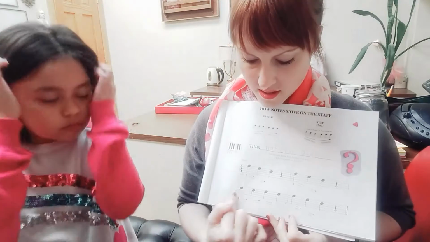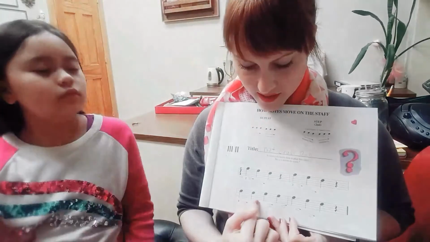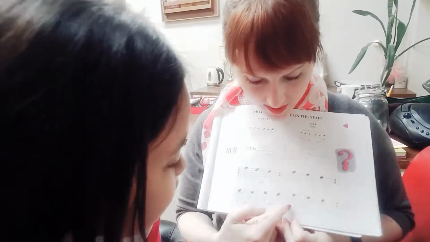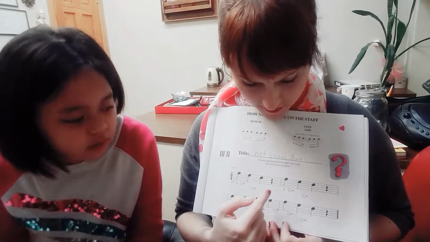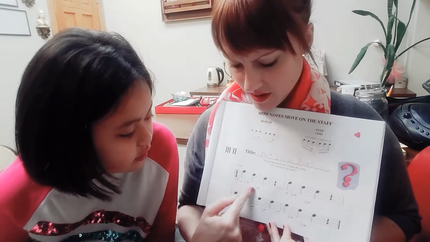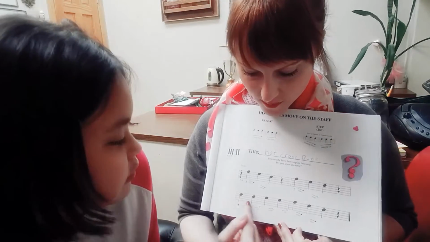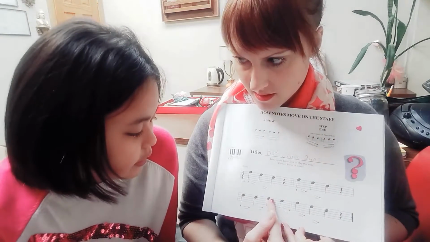So right here, what direction are these notes moving? Repeat. Yes, those are repeating. And what direction are those? Going down. Right, and what about these 2 right here? Going up. Correct. Good. Repeat, up, and down.